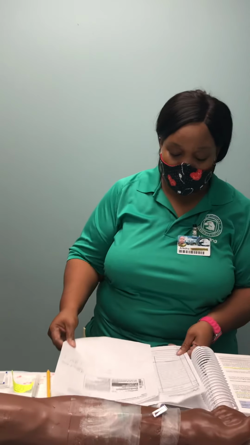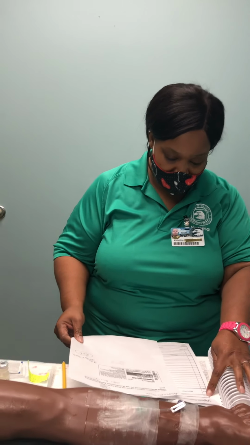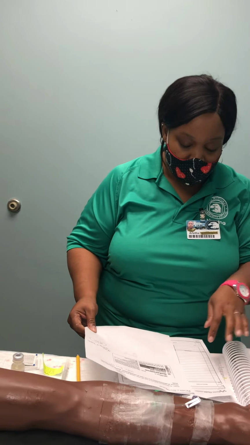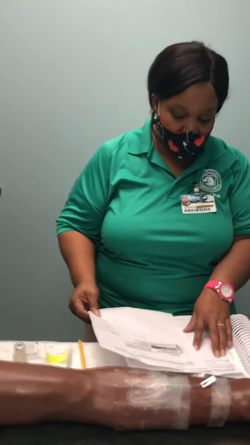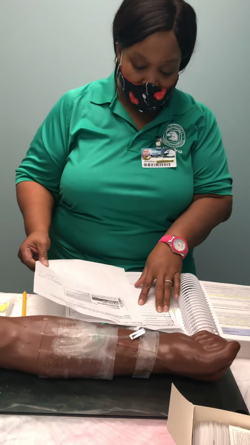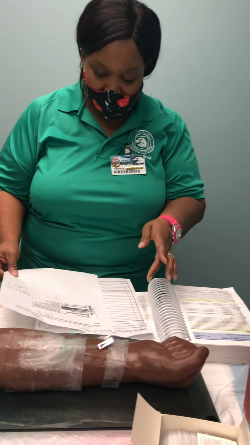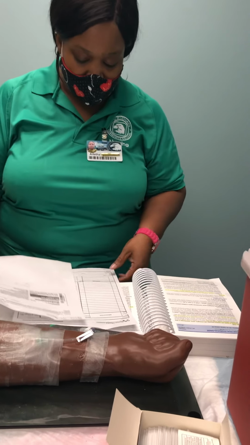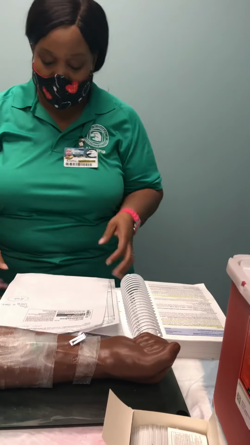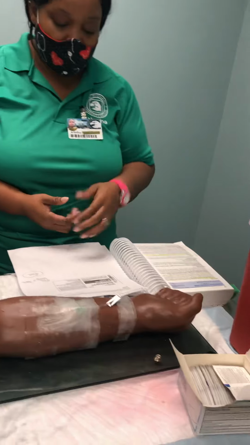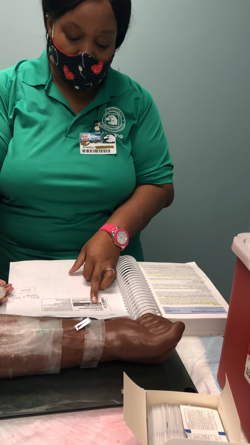Okay, I will check with my MAR, and I'm checking for allergies. I'm checking for the patient name. I'm checking for the medication, which is Zofran 4 milligrams IV push now. The route is IV push. Time is now. I checked for allergies already, and I checked for the patient name, and the patient doesn't have any allergies.